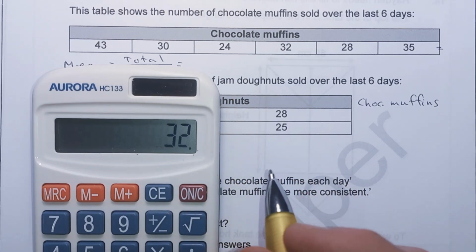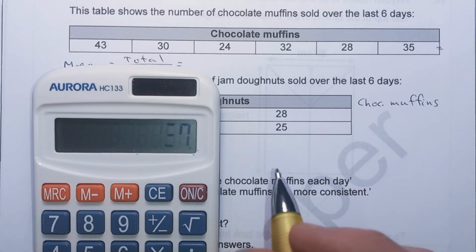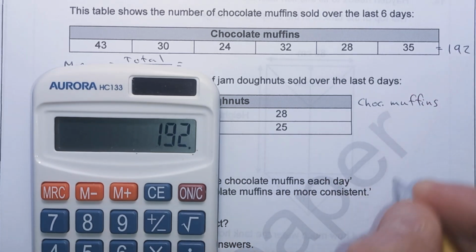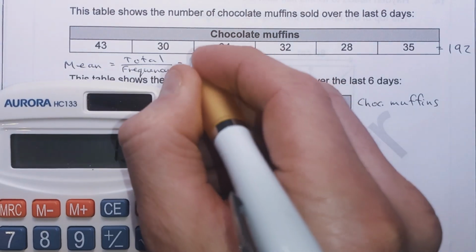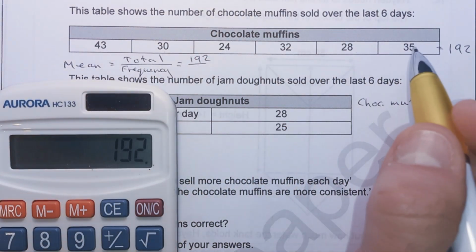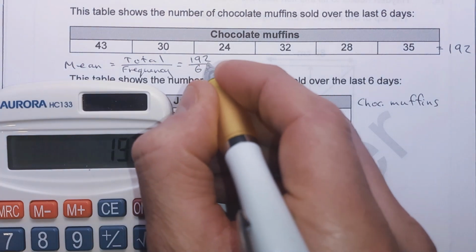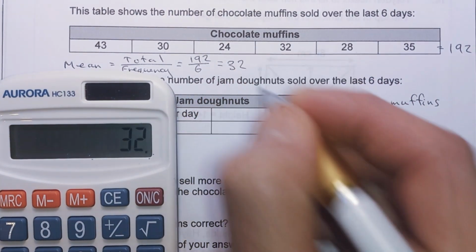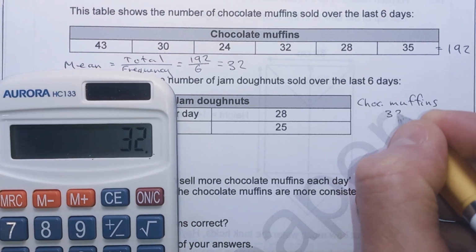Plus 32 plus 28 plus 35. So we get a total of 192. So we want 192. And how many have we got? 1, 2, 3, 4, 5, 6 days. Gives us a mean of 32.